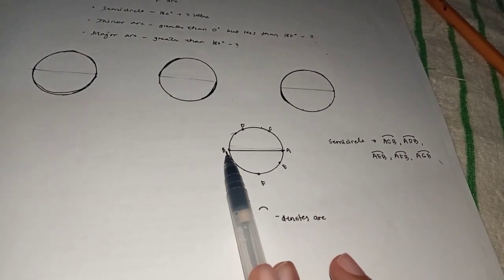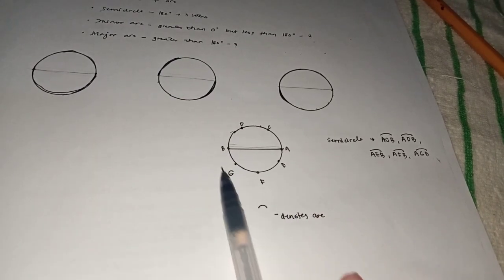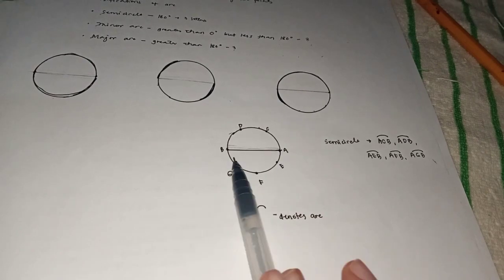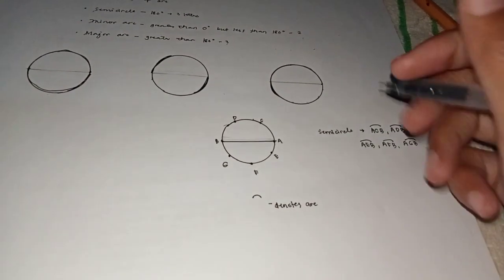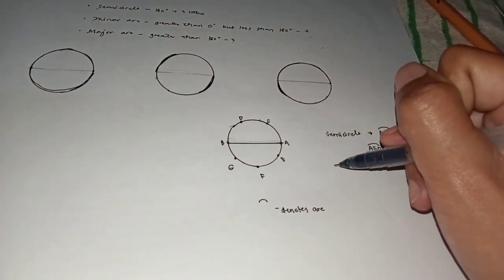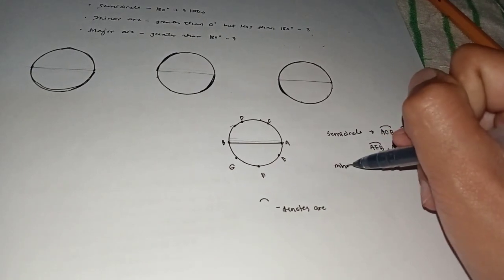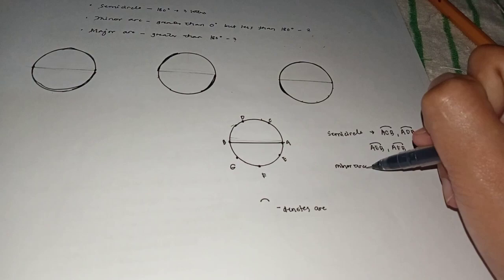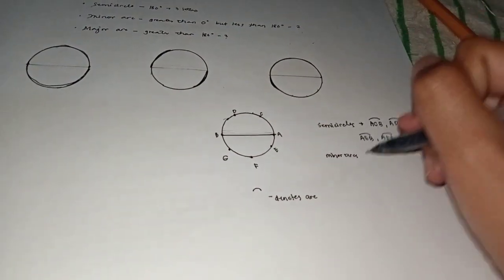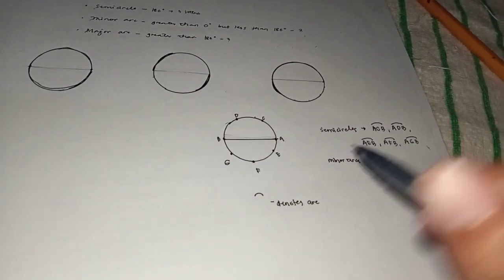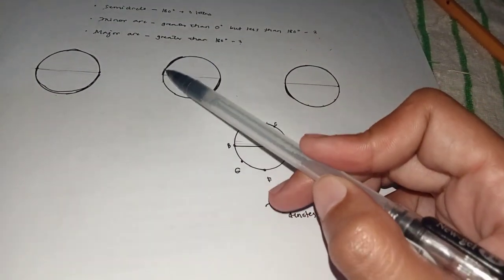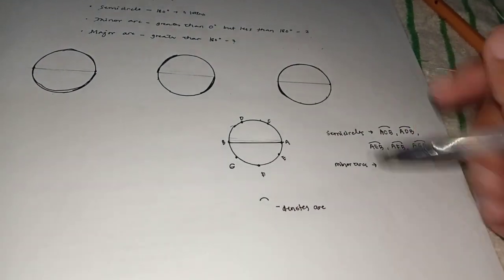The best way to recognize a minor arc is that it has two points and is smaller, so it doesn't measure 180 degrees. Always remember that if you write a minor arc, it has only 2 points or 2 letters.